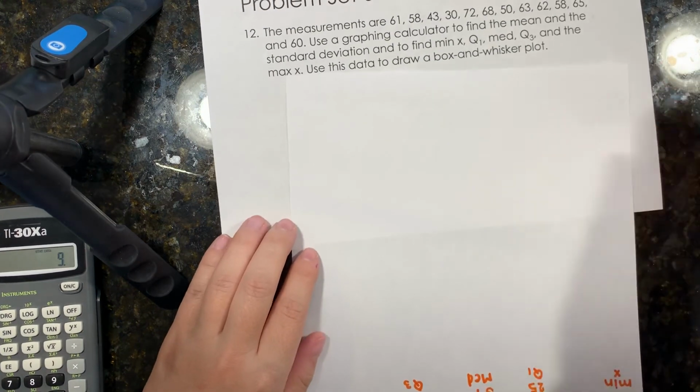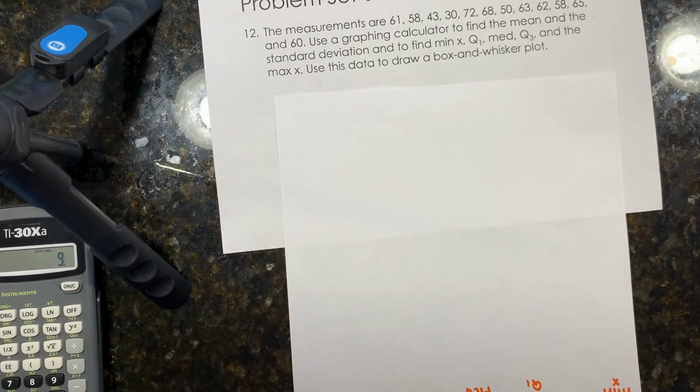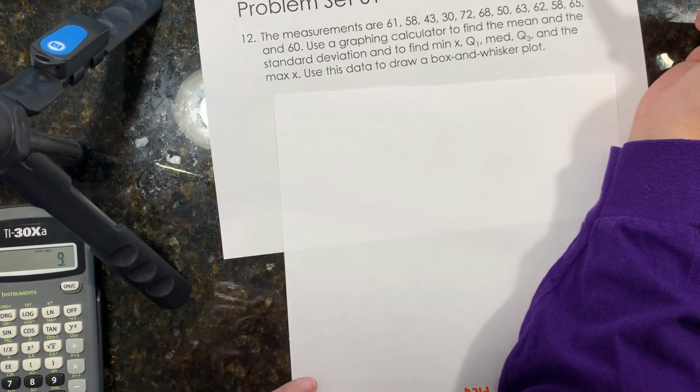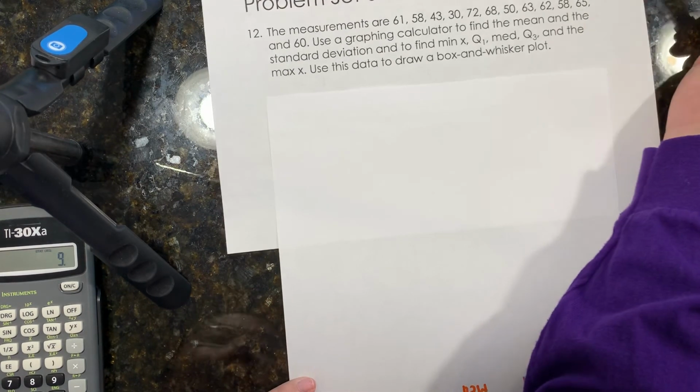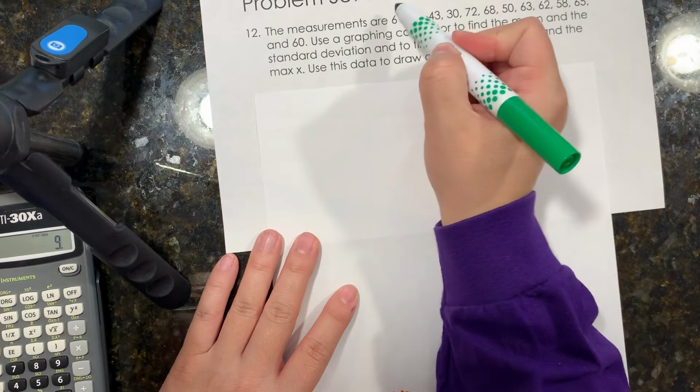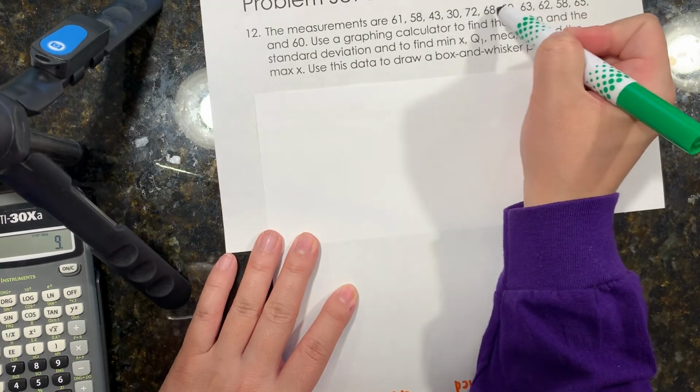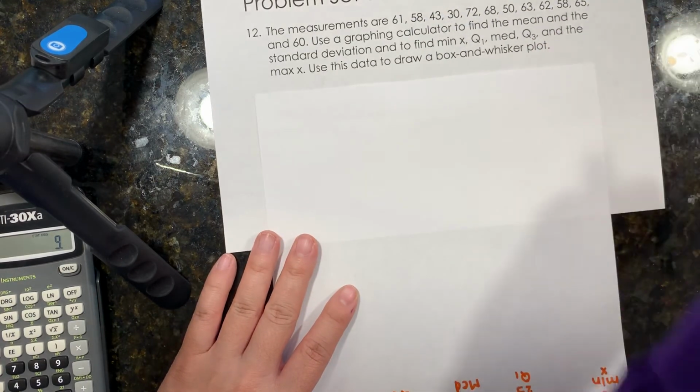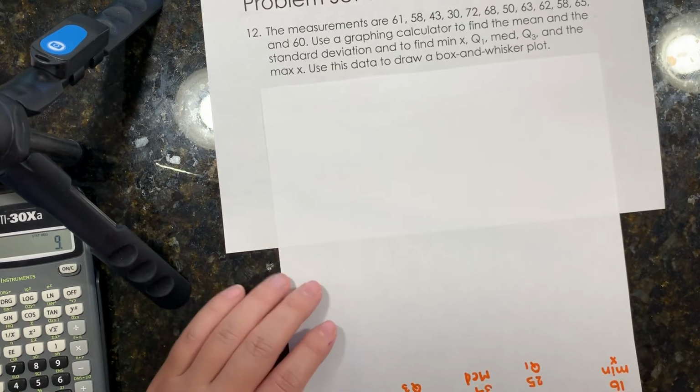Okay, so for number 12, I'm going to start by listing these in order from smallest to biggest, and then I need to make sure that I can even divide this into 4 equal groups. So 1, 2, 3, 4, 5, 6, 7, 8, 9, 10, 11, 12. Okay, there are 12 numbers, so I can split that into 4 equal groups.